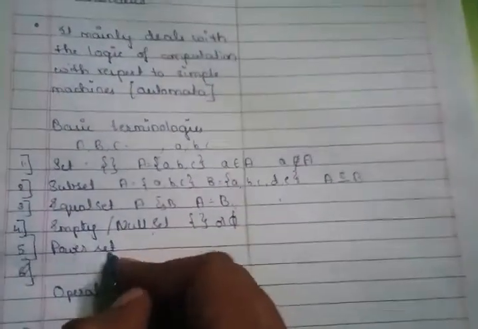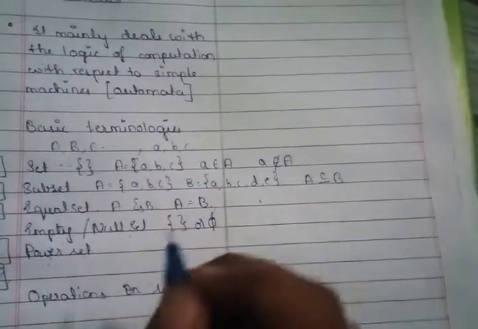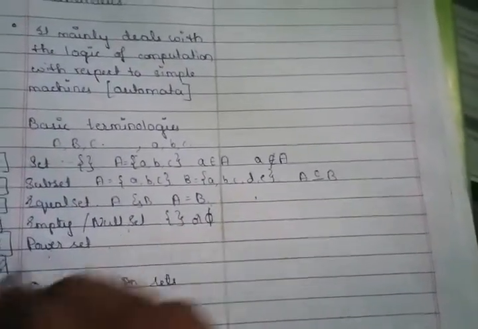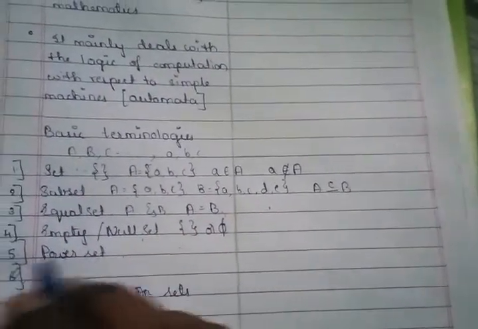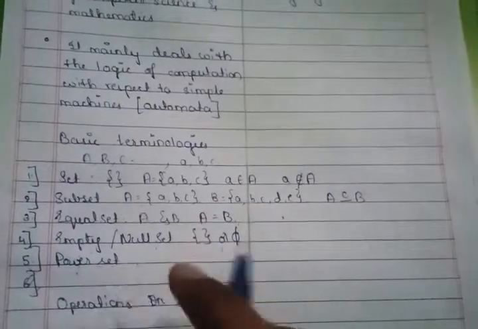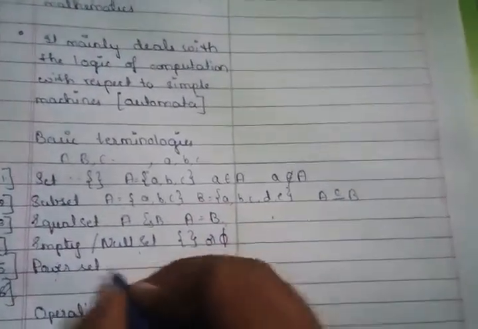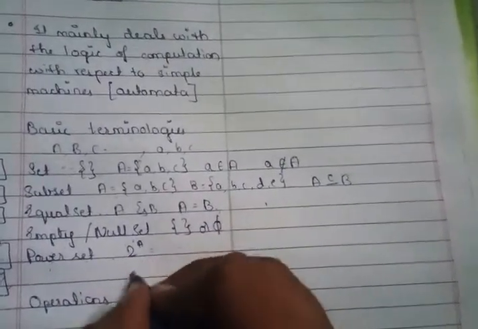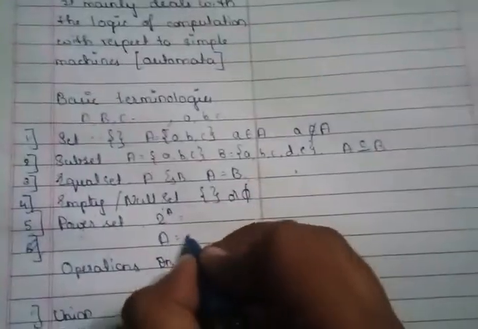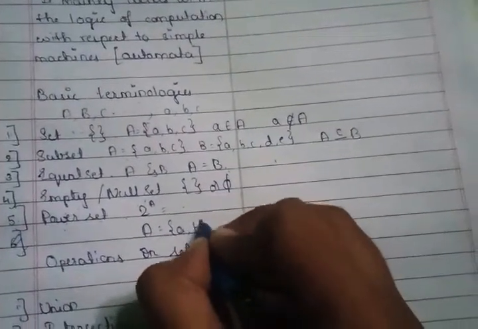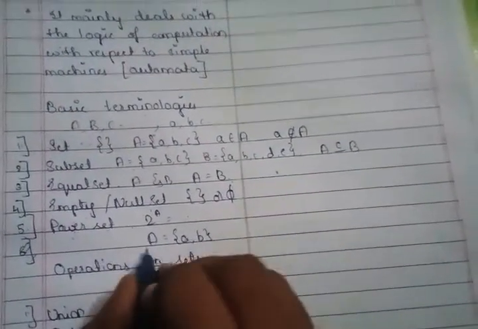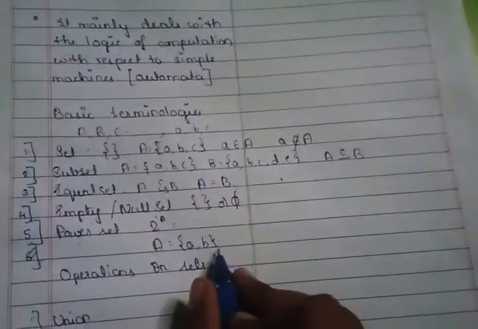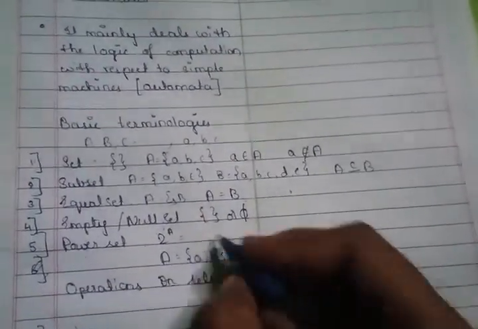Okay, then power set is the collection of subsets of all the elements of a particular set. It is represented as 2 power A, where for example if we consider A as a set with two elements a and b, then the combination of all the possible combinations of a and b is what we call the power set.